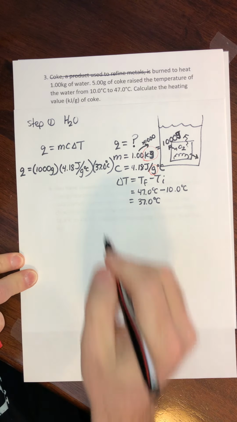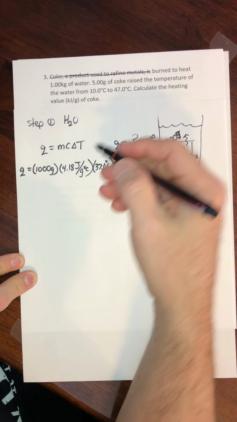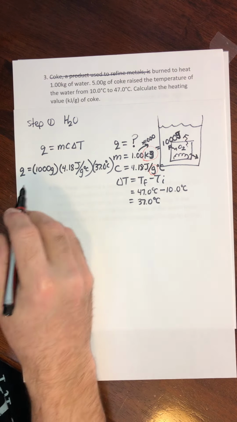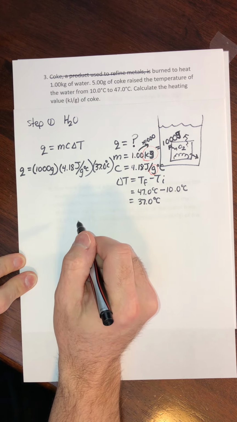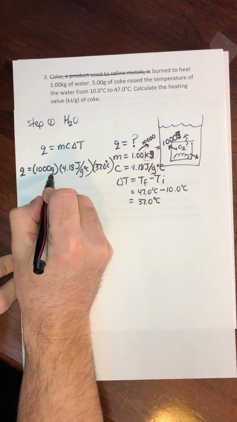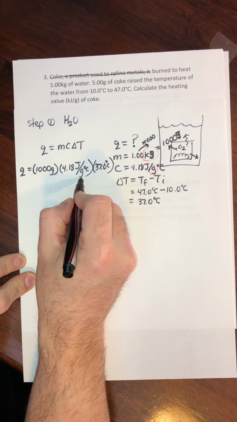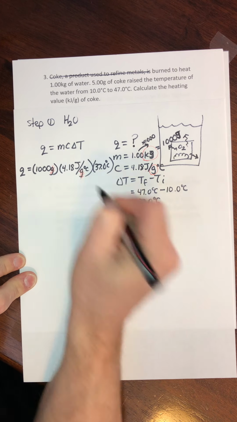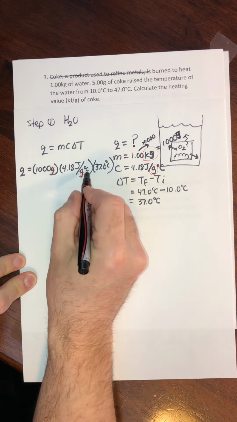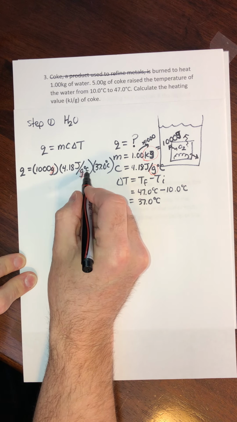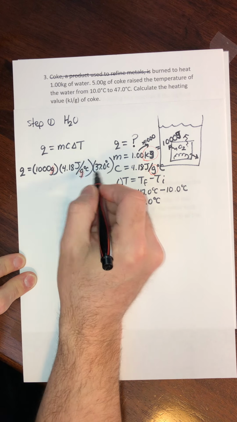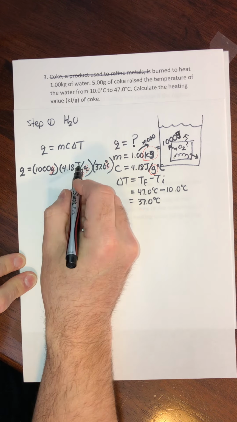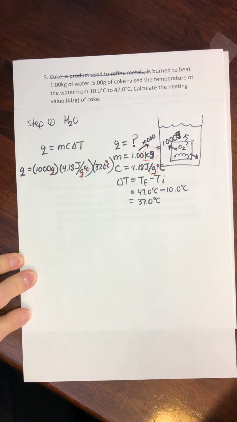Now, the last time I don't think I wrote down any of the units. I just said, hey, if this is in joules, my heat's going to be in joules. But this time I wanted to put them in to show you cancellation. I've got a gram in the numerator and a gram in the denominator, because this is per gram. Numerator gram, denominator gram, cancel. I've got degrees Celsius in the denominator and degrees Celsius in the numerator, so they'll cancel. The only unit I'm going to have left is just the joules.